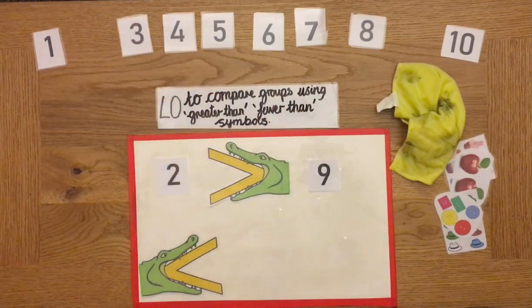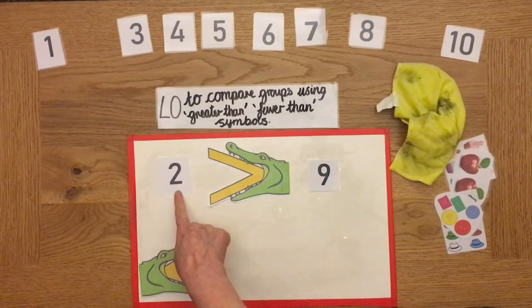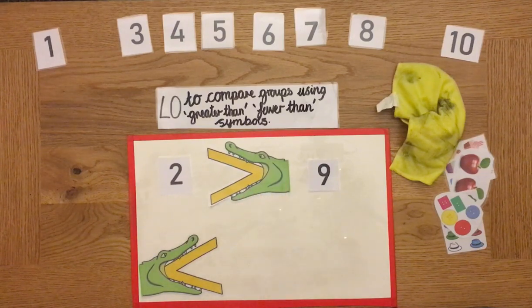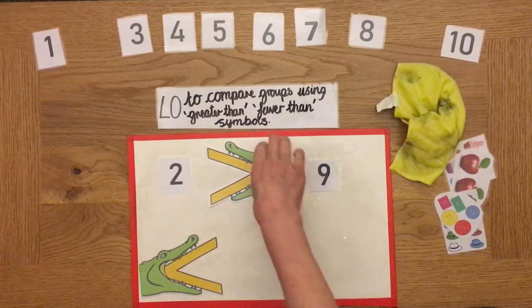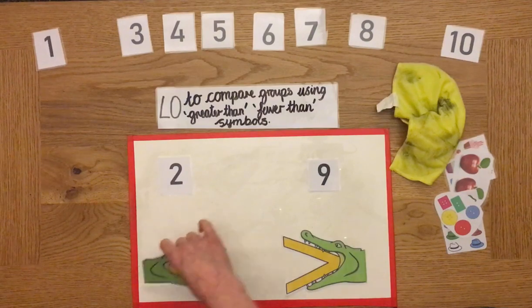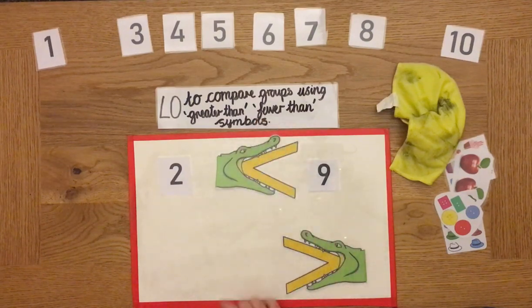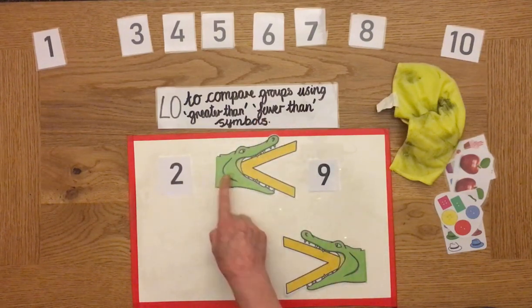Okay. I've done another one. Is that right? Is 2 greater than 9? No. It's this way, isn't it? 2 is fewer than 9.